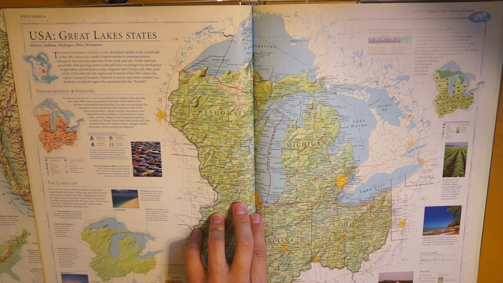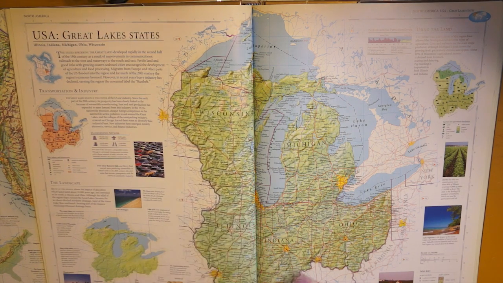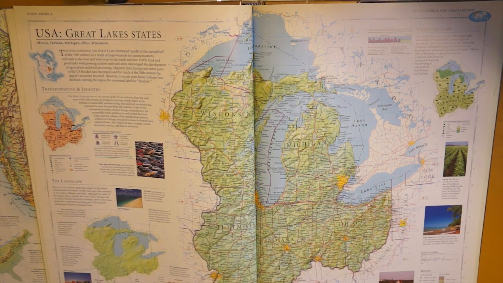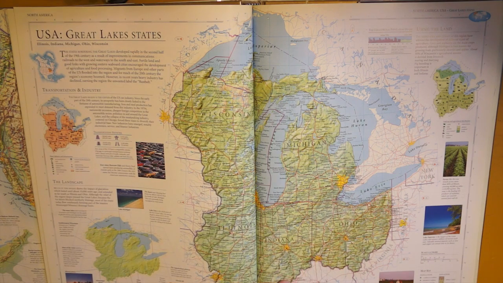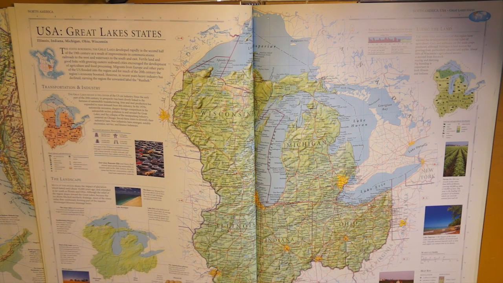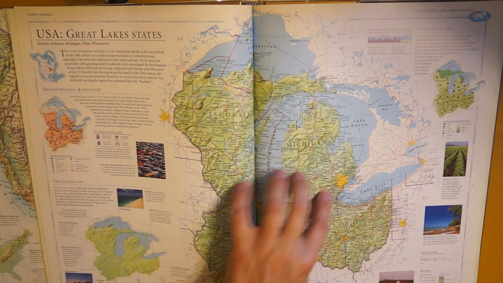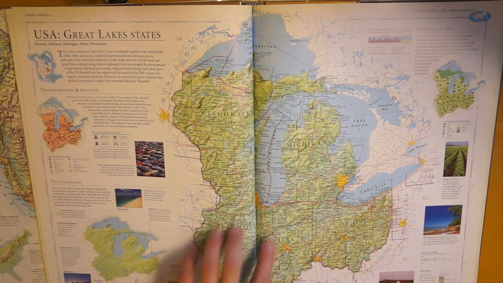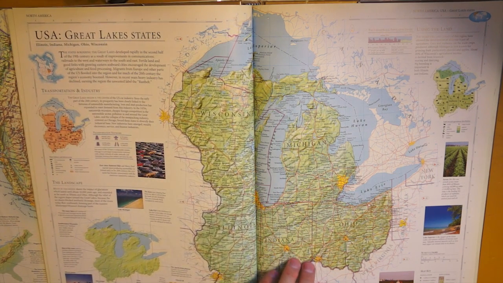Although the relief of the region slopes towards the Great Lakes, because the ice sheets blocked northerly drainage, most of the rivers today flow southward, forming part of the massive Mississippi-Missouri drainage basin. So here we have the Ohio River, which is a massively huge river that drains into the Mississippi, and many other smaller rivers that feed into it as well.